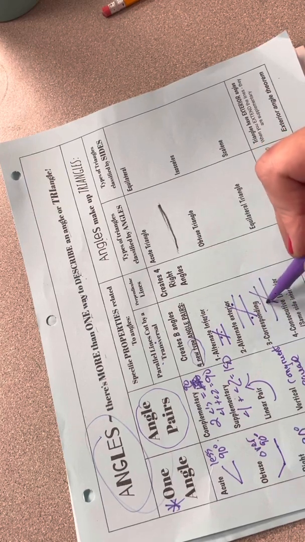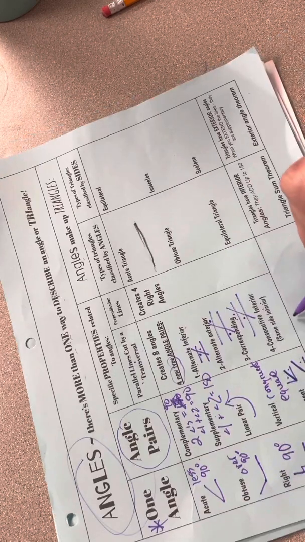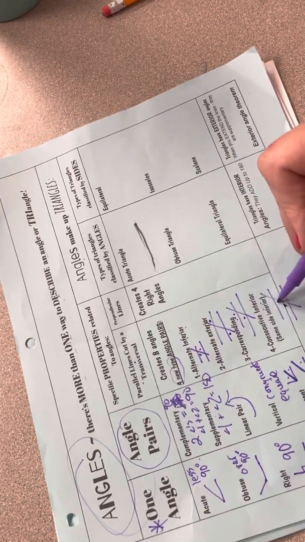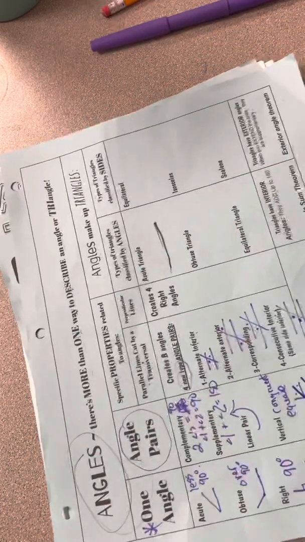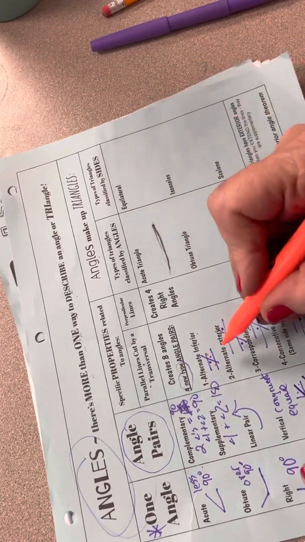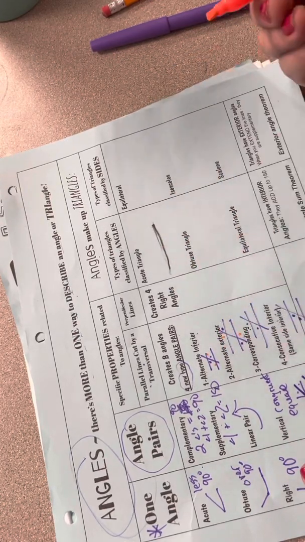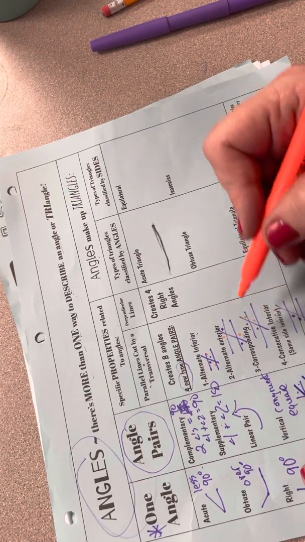Corresponding, here and here. Now there's other options too. Consecutive interior, which is the same as same side, would be those two. Alternate interior would also be here and here. Alternate exterior could also be here and here. Corresponding could also be here and here.